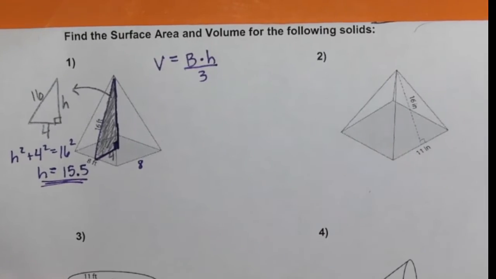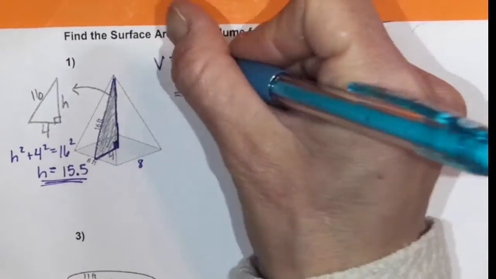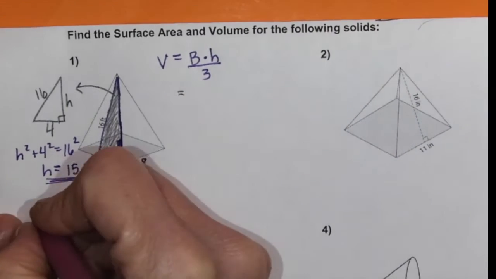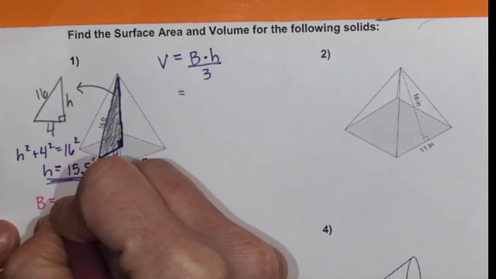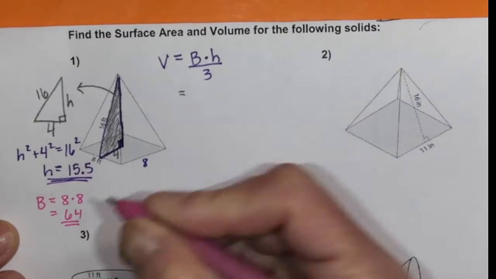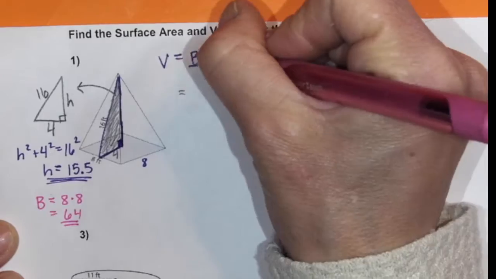So for the volume, we're just going to plug that into the formula. The area of the base, remember, put this in a different color. The base is a square, so it's 8 times 8, which is 64. The biggest mistake people make is putting in just 8 there.